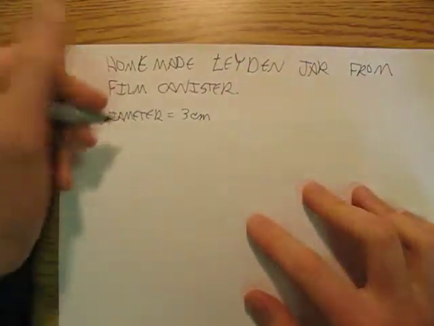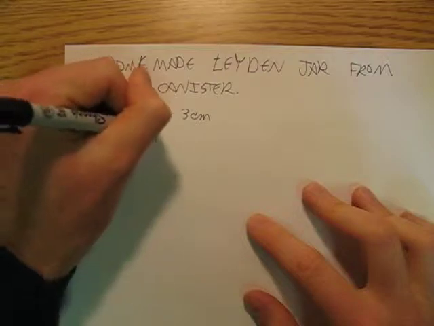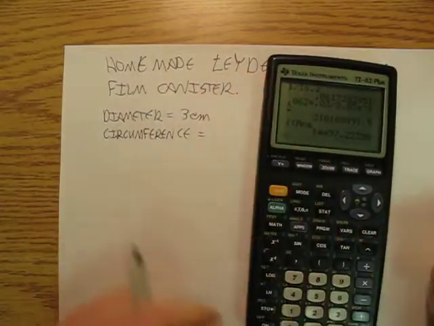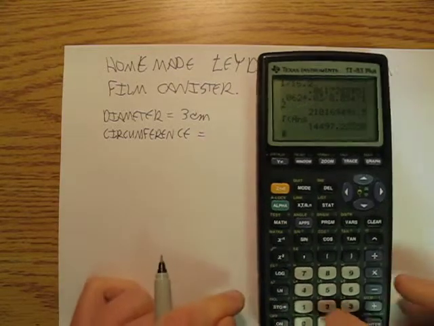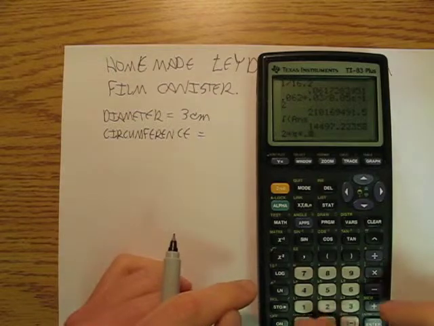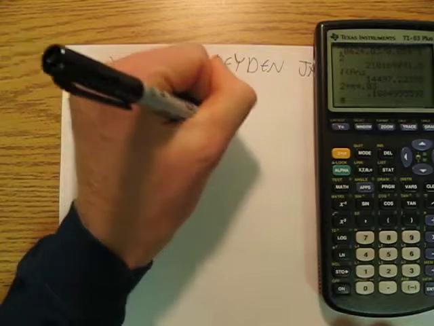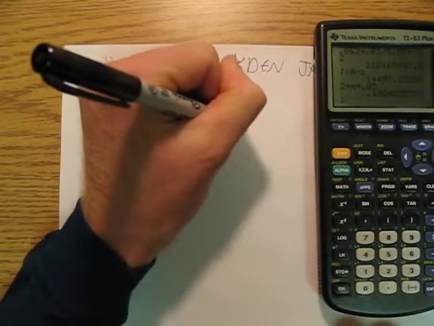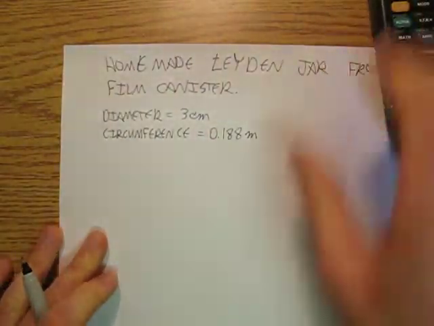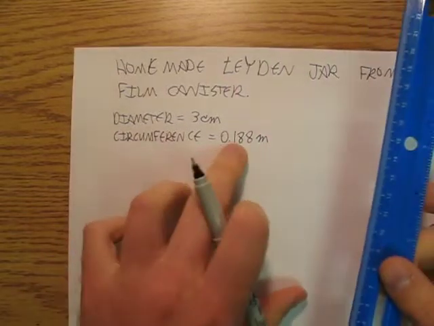So that means that the circumference is going to be 2 times pi times that, so 2 times pi times 0.03, which is 0.188 meters.